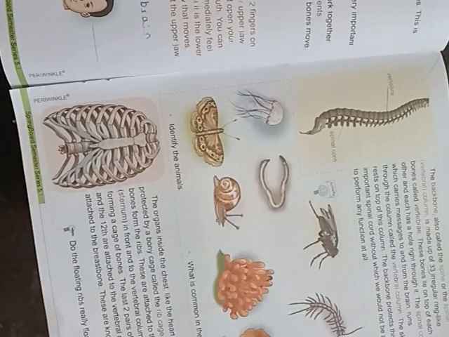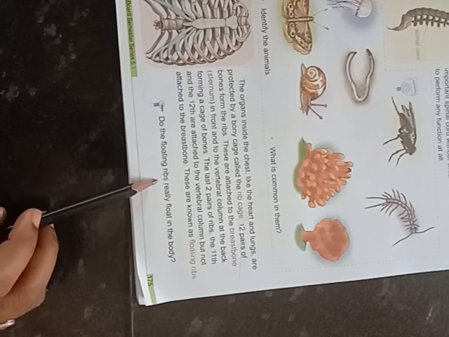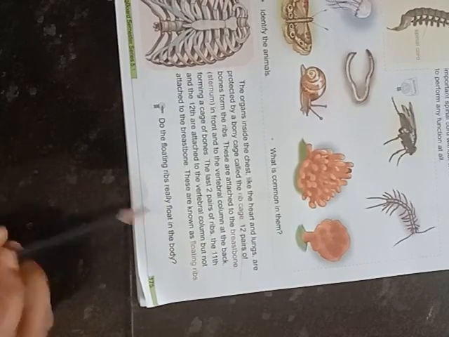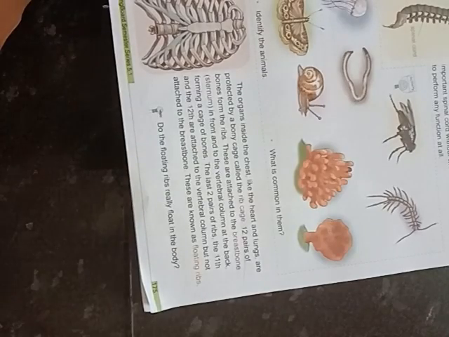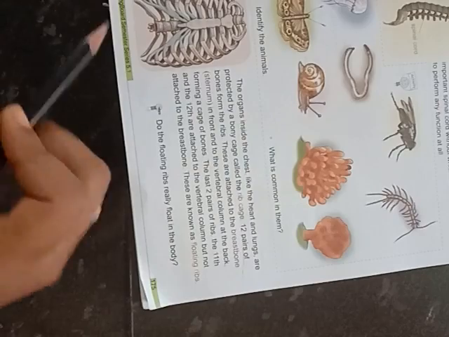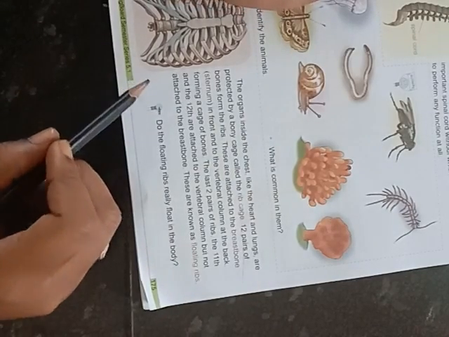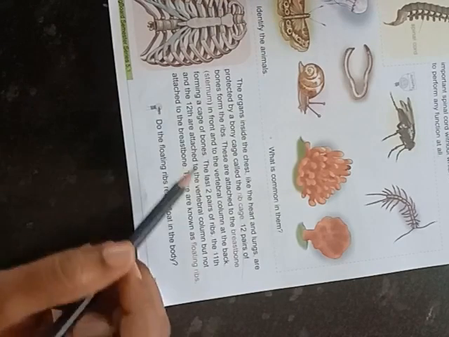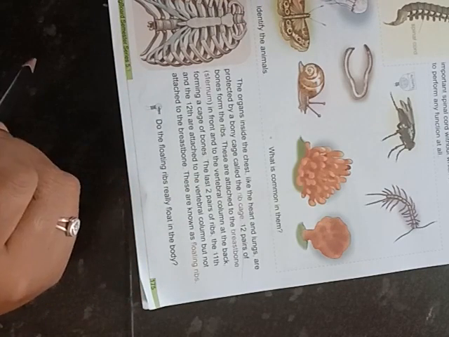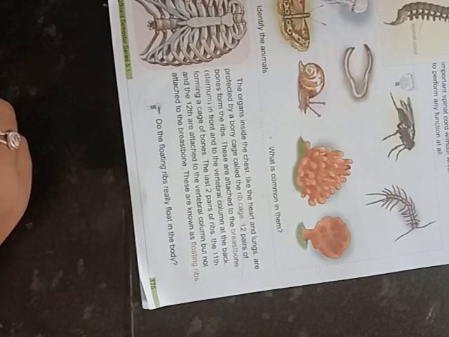Okay, children, see here, one question is there. Do the floating ribs really float in the body? The floating ribs are attached only to the vertebrae and not to the sternum or the cartilage of the sternum.